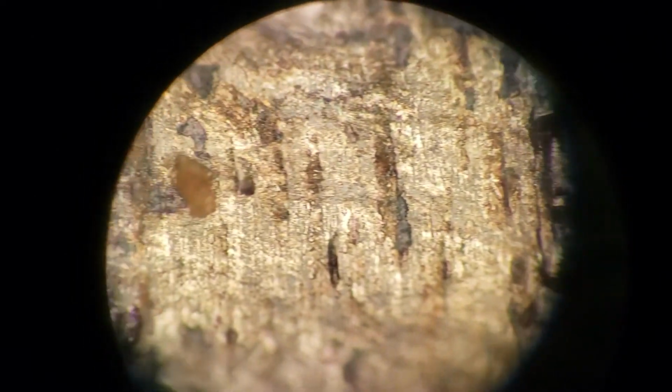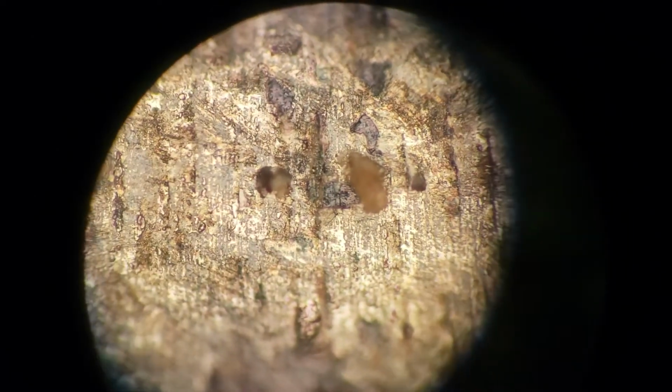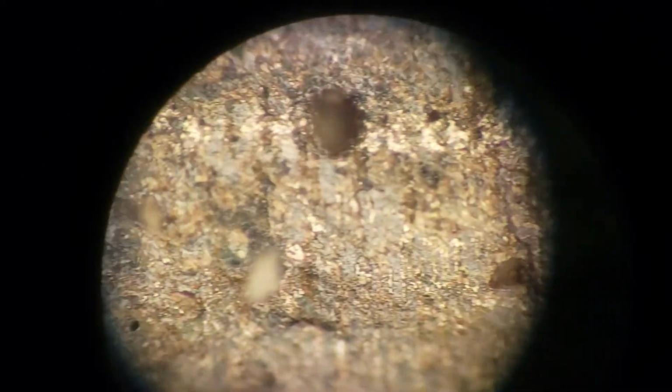You see the purple? But look at the grain structure now. It's enhanced from the pressure of the graphene.